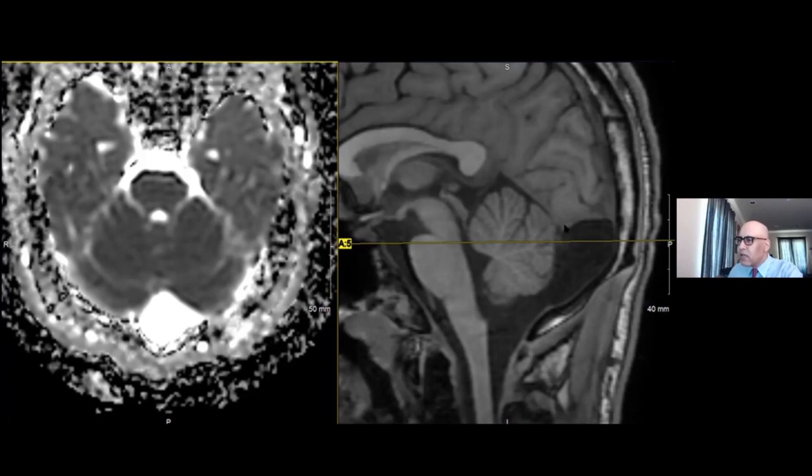Now notice, this retrovermian arachnoid cyst results in slight elevation of the torcula. So the position of the torcula alone actually is not a feature to diagnose or exclude a Dandy-Walker spectrum malformation. This patient does not have a Dandy-Walker spectrum malformation. This patient does not have any pathologic abnormality. They have a retrovermian arachnoid cyst, which is a normal variant.